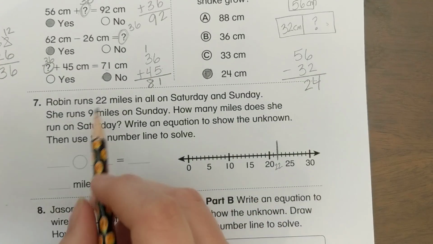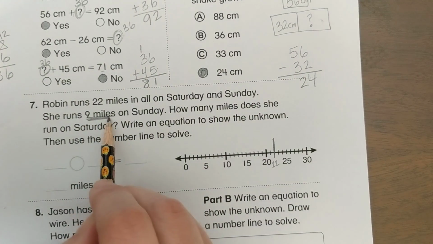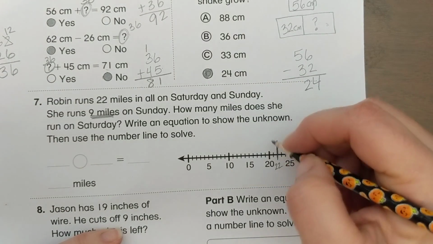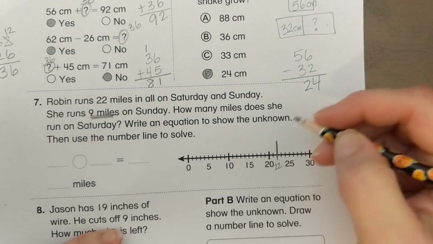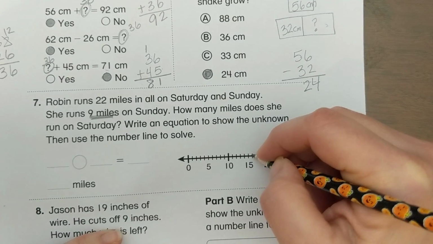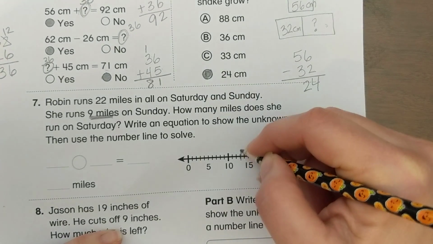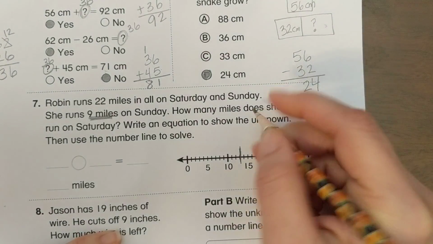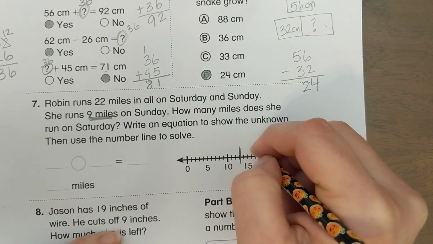So we need to go backwards 9 miles. Okay, so I'm going to count backwards 9. 1, 2, 3, 4, 5, 6, 7, 8, 9. Okay, we went backwards 9 miles.